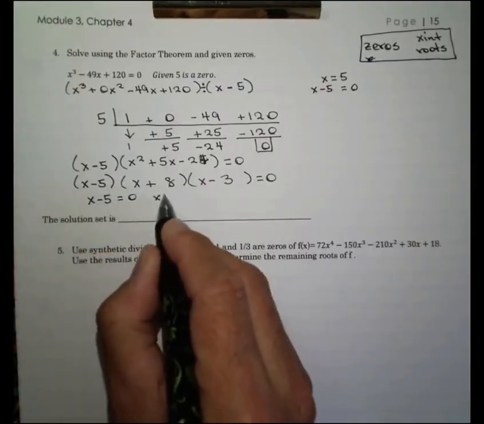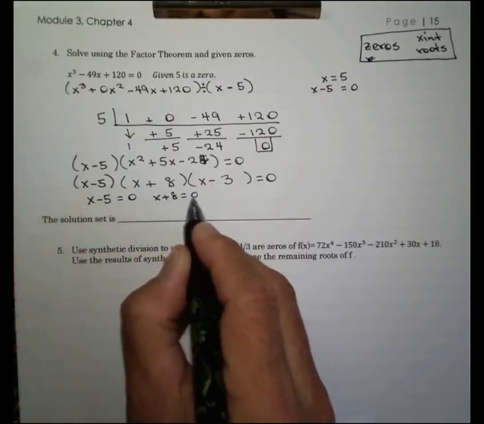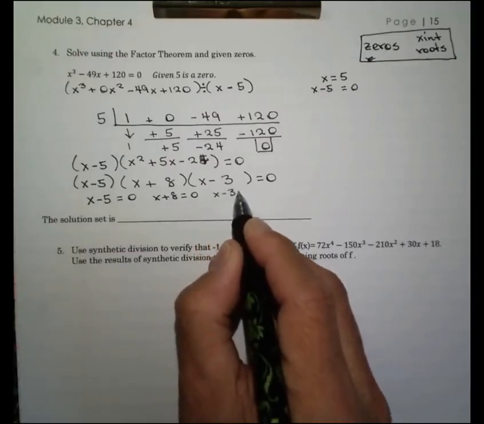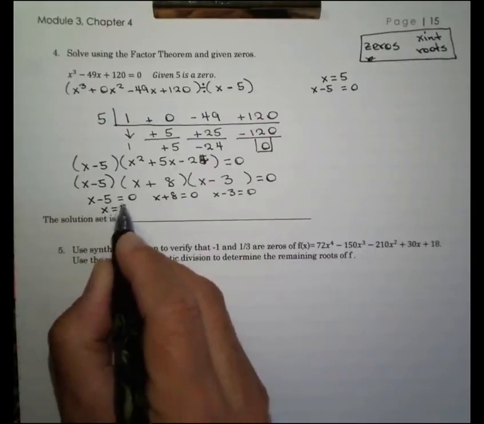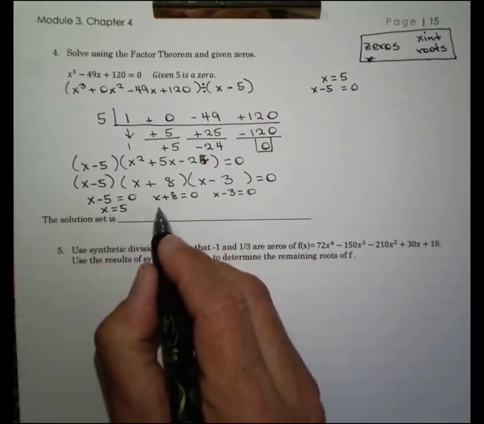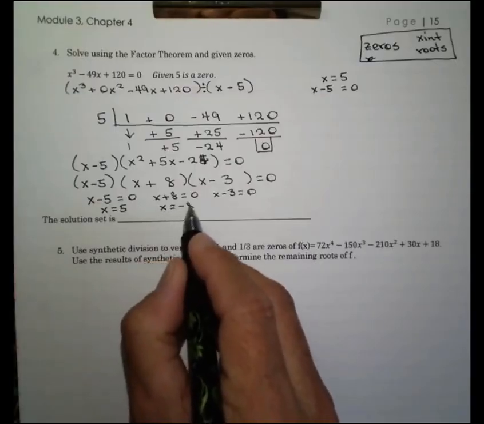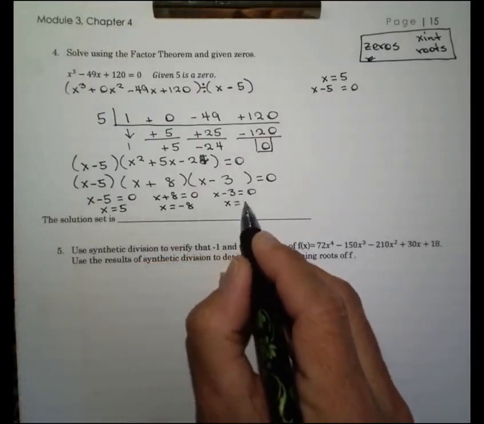And then I say x plus 8. And then I say x minus 3. So when I solve these, I'll add 5 to both sides and find that x could be 5. I'll subtract 8 here and find that x could be negative 8, and I'll add 3 here and find that x could be 3.